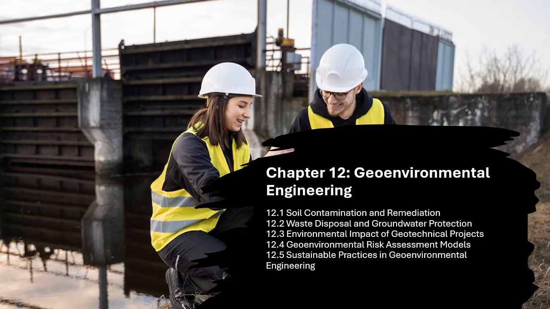Energy-efficient design. Sustainable construction practices emphasize energy-efficient design principles. Geotechnical engineers can contribute by optimizing soil compaction, reducing heat islands, and using energy-efficient materials.